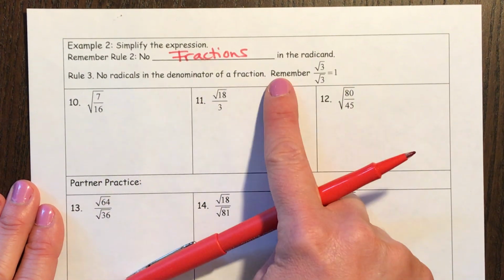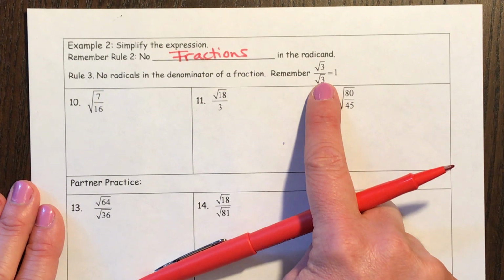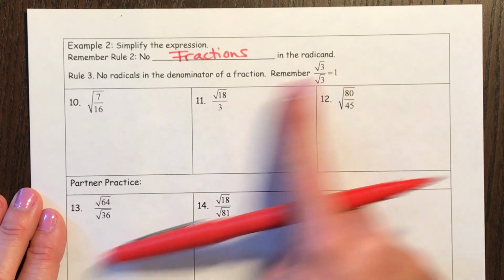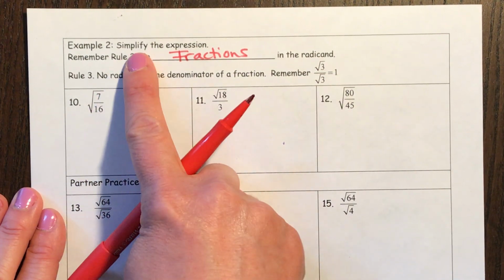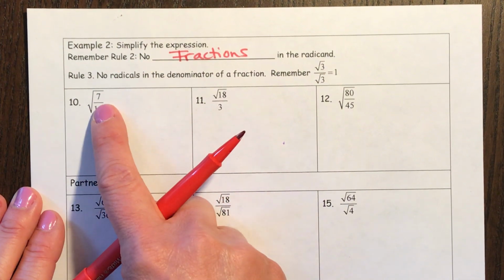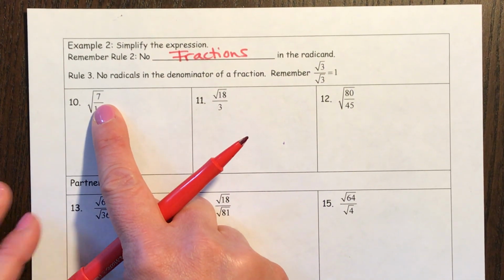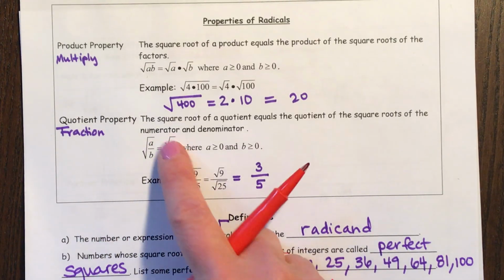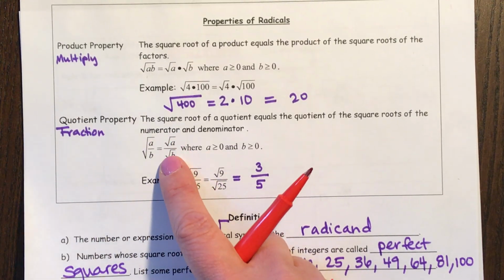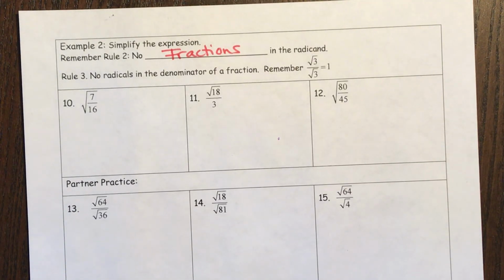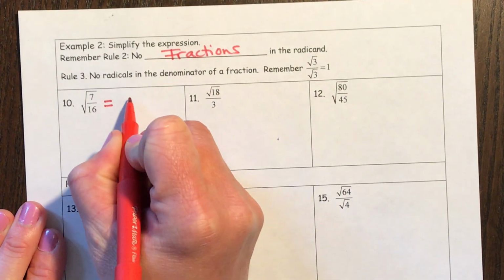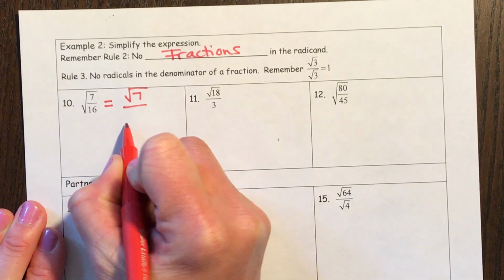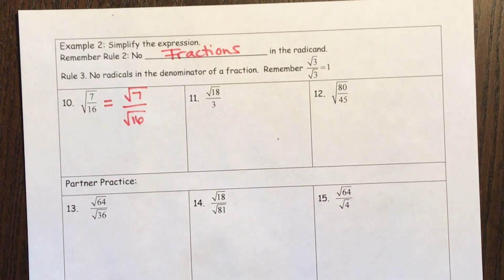Rule number 3 is that you cannot have a radical in the bottom, but you can have a radical in the top. So as I'm looking at this, I'm starting with rule number 2 because it's a fraction inside of the radical sign. So what I'm going to do is use the quotient property that we had on the front page and split them up into their own roots. So I'm going to simplify this as the square root of 7 over the square root of 16. Now, can we simplify the square root of 7? Is there a perfect square that will go into that?